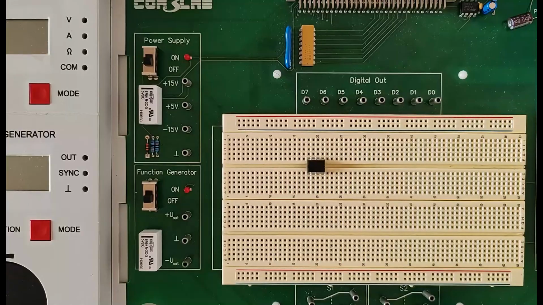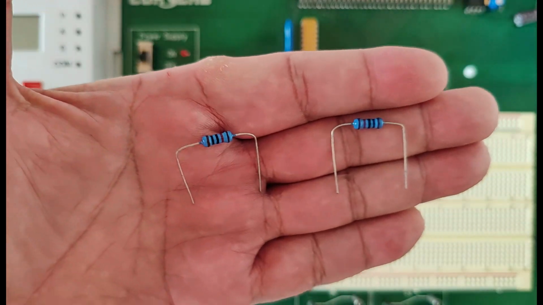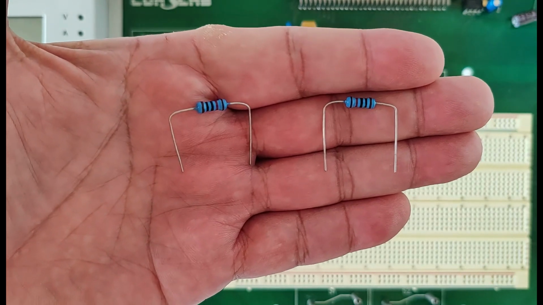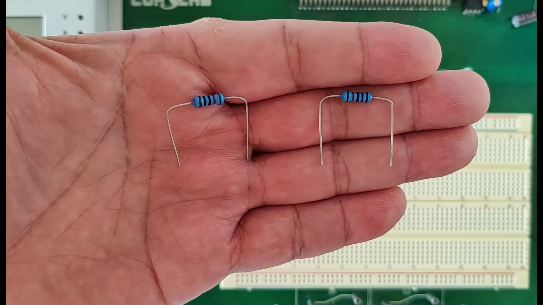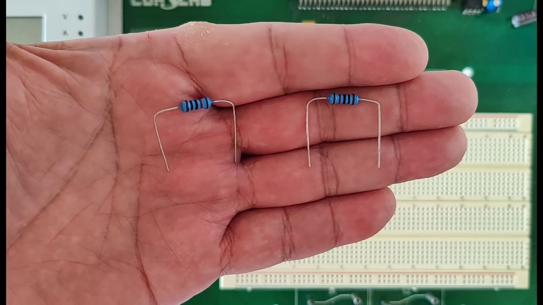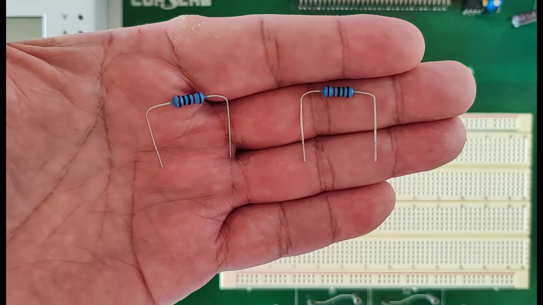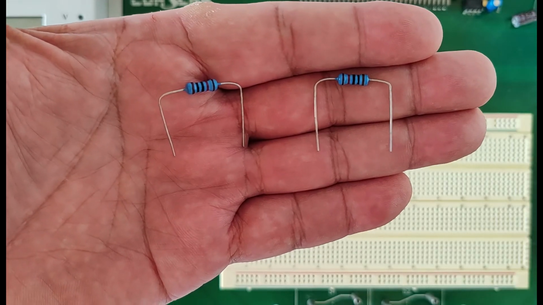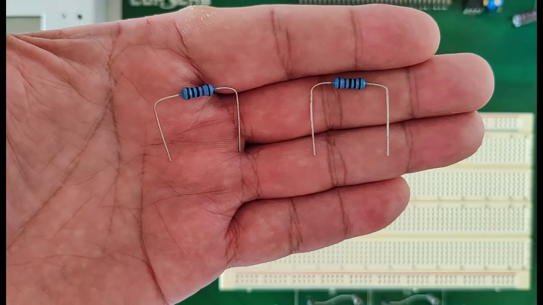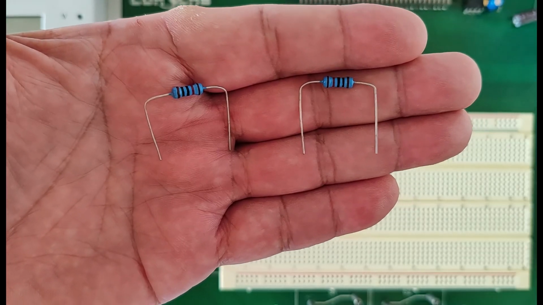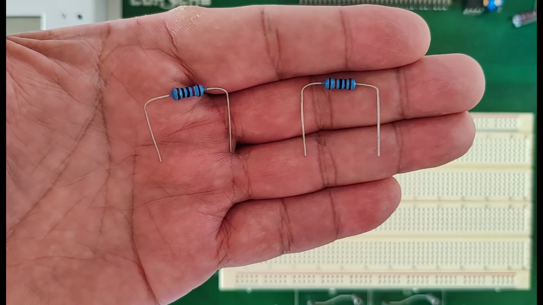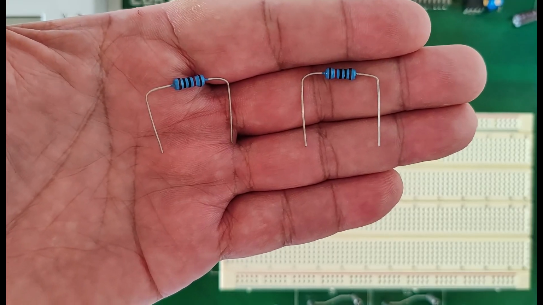Let us first connect the components around this 741 IC, starting off with the resistors, the input resistor and the feedback resistor. If you could remember from the schematic diagram earlier, we will be using two 10 kilo ohm resistors as the feedback resistor and the input resistor respectively. In this demo, we have the same value for the input and the feedback resistor. However, be careful, because what if you're given different values for the resistors mentioned? So, kindly take note of this.